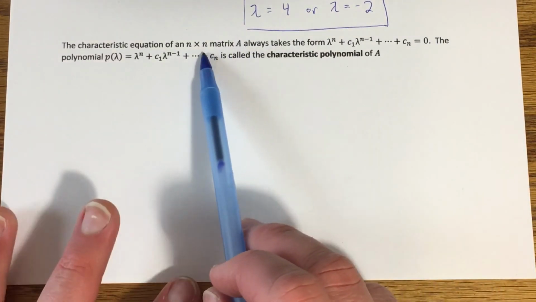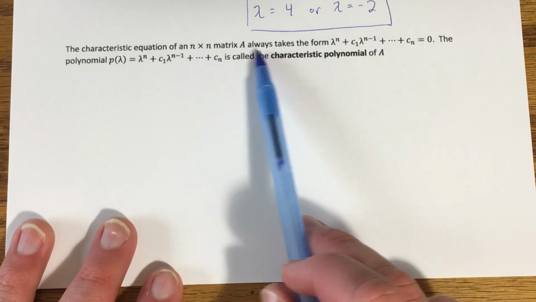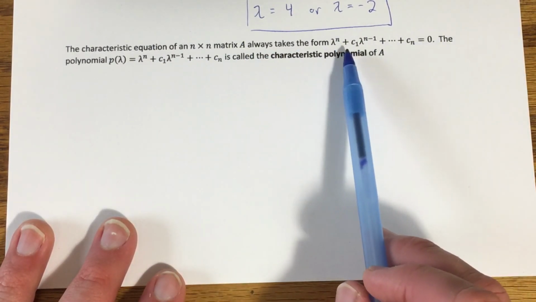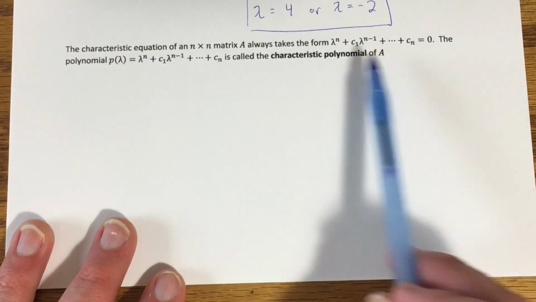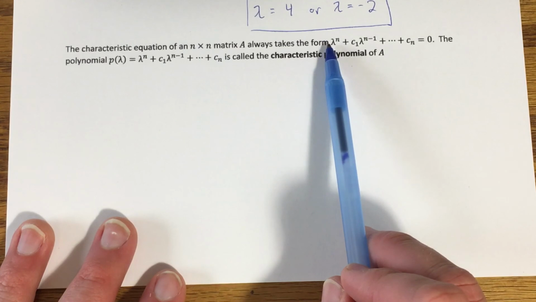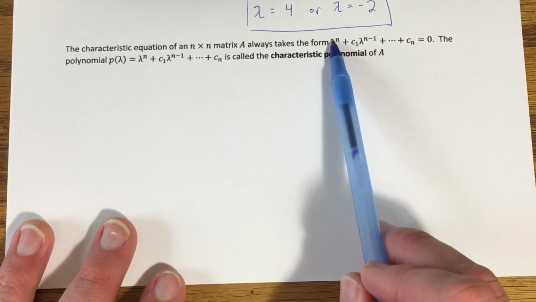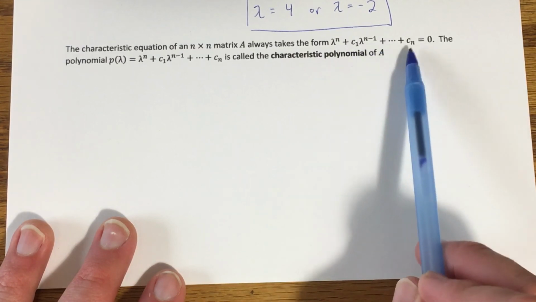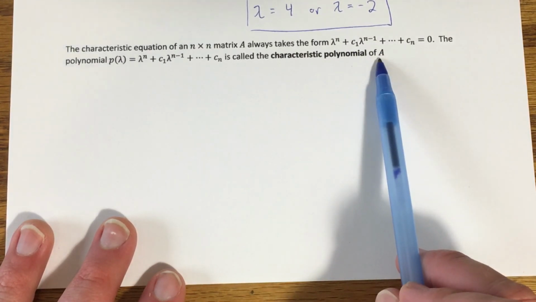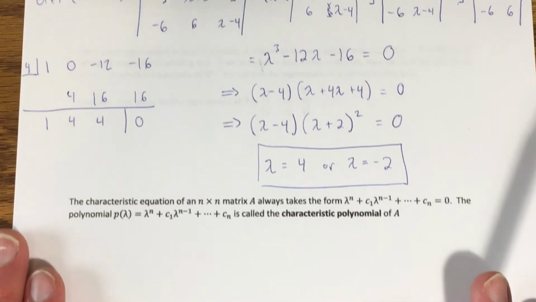For any n by n matrix, the characteristic equation for that matrix will always look like an nth degree polynomial. It'll be monic, meaning it has a leading coefficient of 1, and then it'll be set equal to 0. The polynomial that shows up on the left-hand side of this characteristic equation is called the characteristic polynomial of A. And again, we can confirm that here.